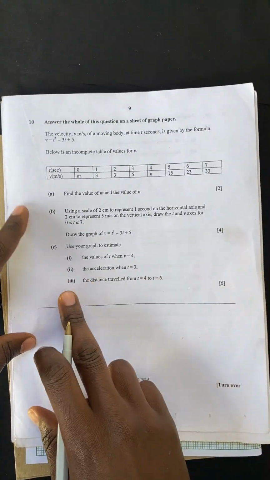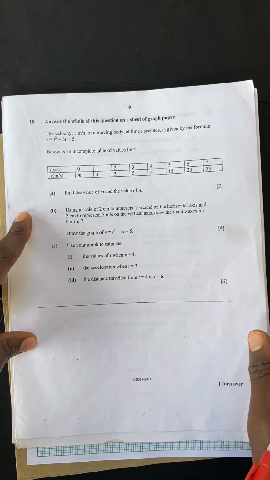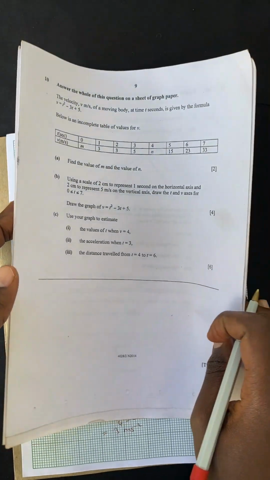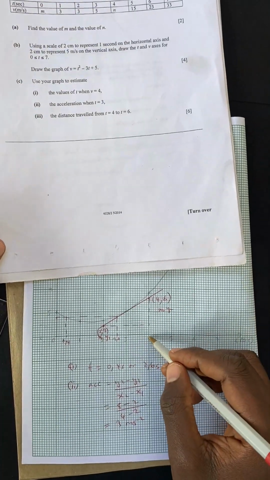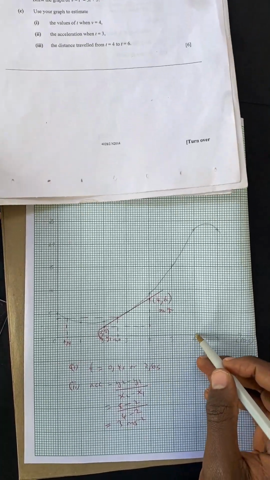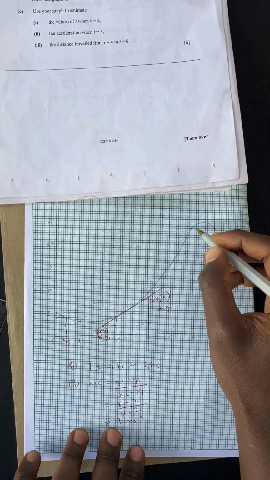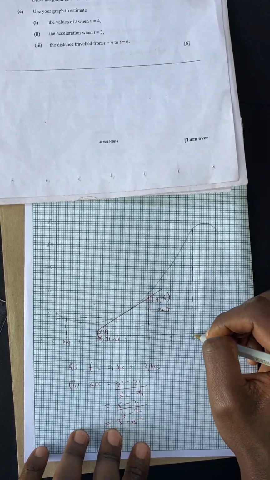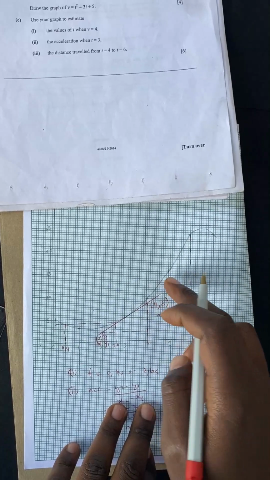And the last question is the distance traveled from t is equal to 4 to t is equal to 6. The distance for a velocity time graph is just equal to the area under the graph. So from t is equal to 4 up to t is equal to 6. t is equal to 4 is this line, and t is equal to 6 is this line. So here what you just need to do is to count the number of squares under the graph.